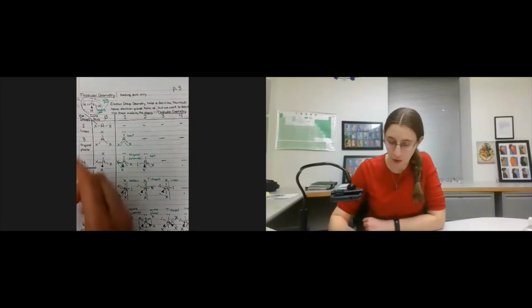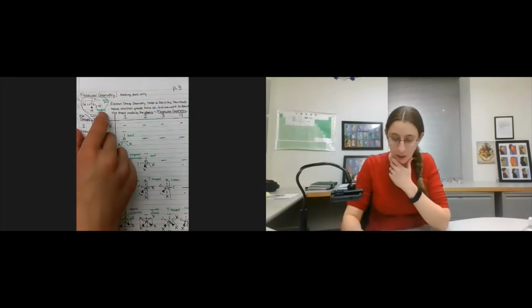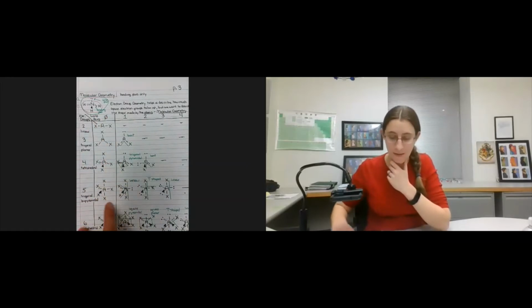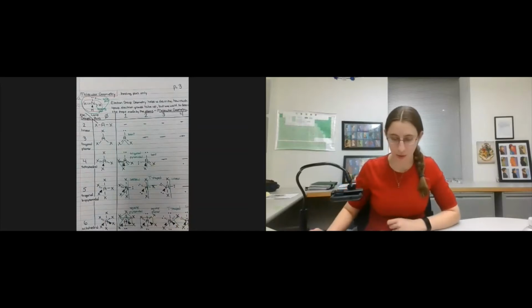This is the next video in a chapter on chemical bonding and molecular geometry. We have just finished drawing this beautiful table with all of the different electron geometries along the left and all of the different molecular geometries going across to the right.